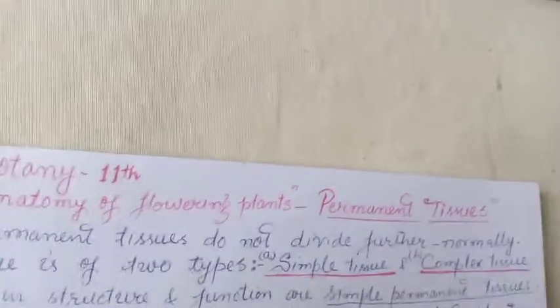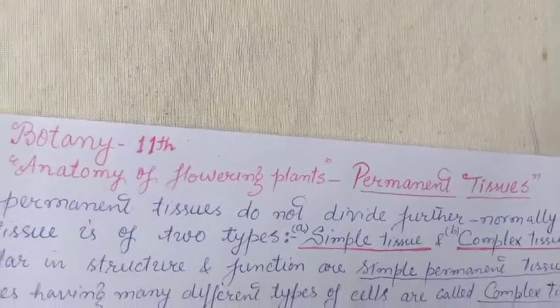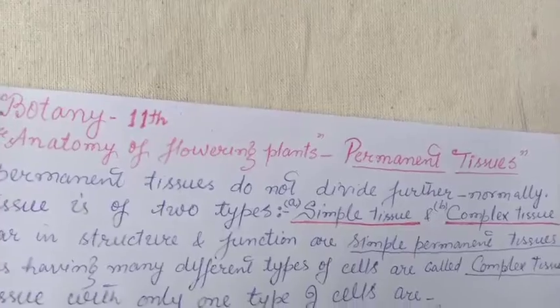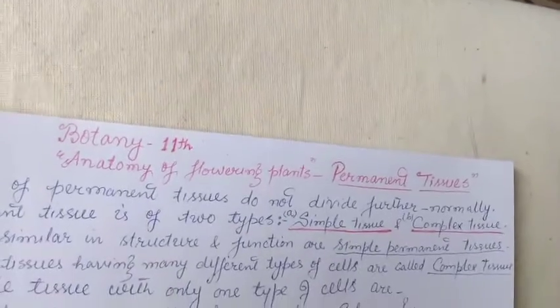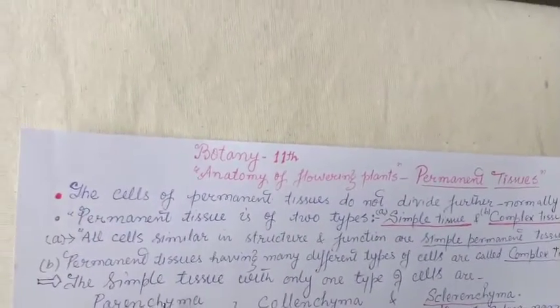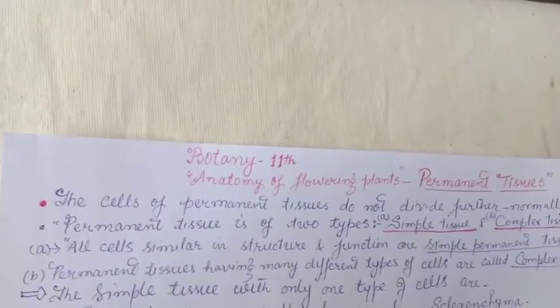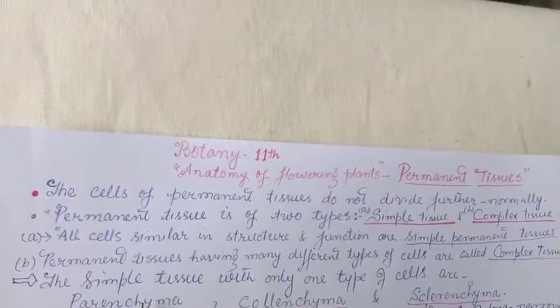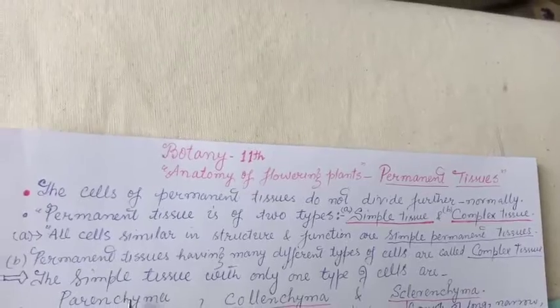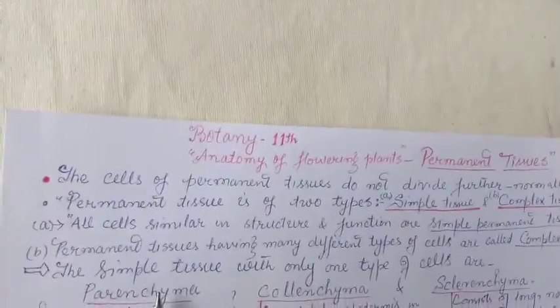The permanent tissues are those tissues, the cells of which have lost the capacity to divide. Or here it is written, the cells of the permanent tissues do not further divide normally. Under normal circumstances, they do not divide. The permanent tissue is of two types: simple tissue and complex tissue.